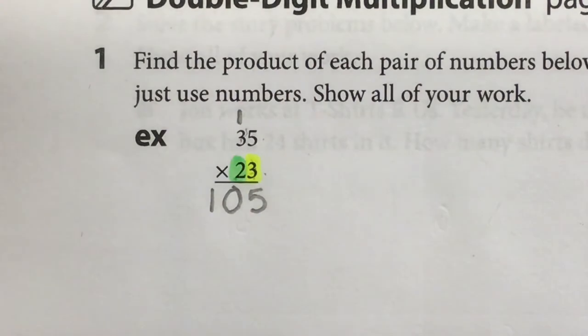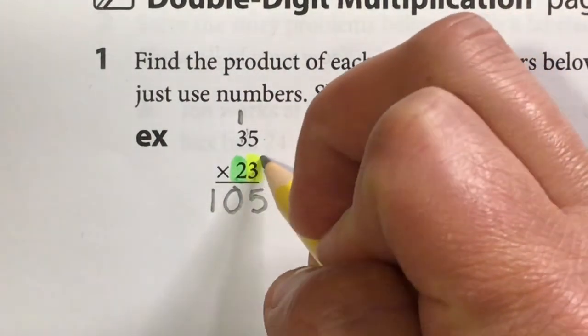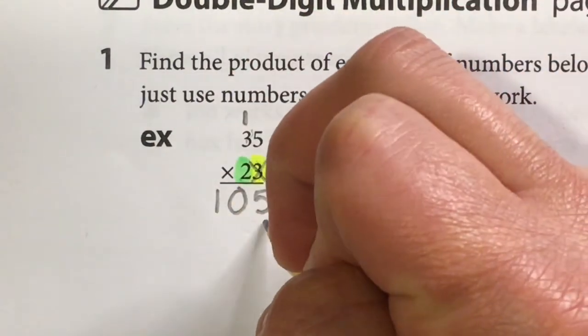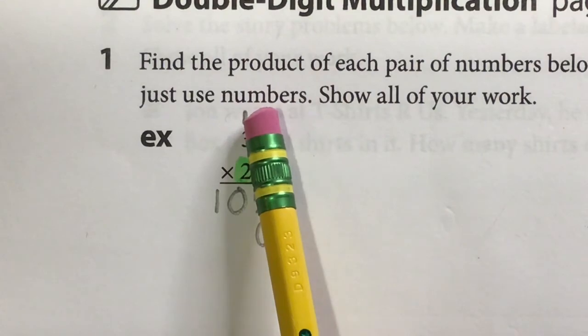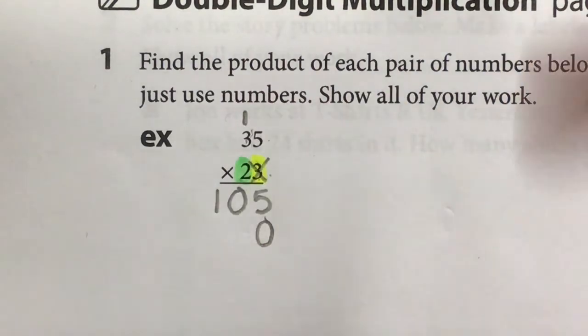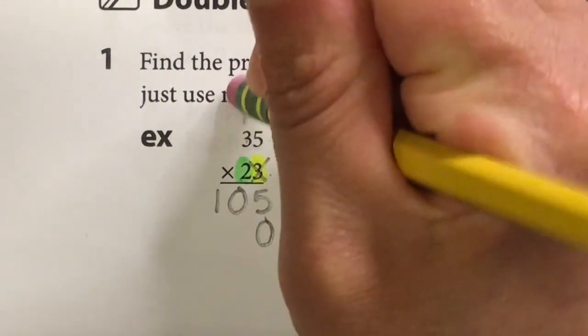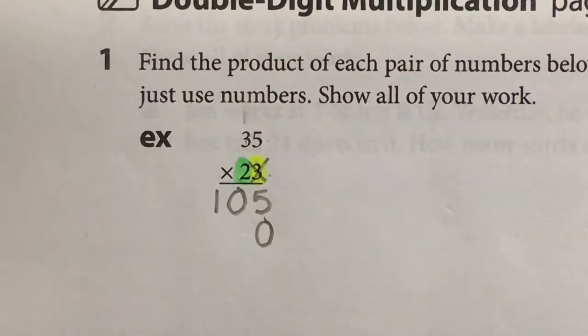Okay, I am all done with the yellow or the 3. I'm going to cross that out and I'm going to put a 0 below. I am all done with this 1 here. I'm not going to use that again. So I can cross it out, or erasing it makes it a little bit easier to see. Okay, now I am ready.